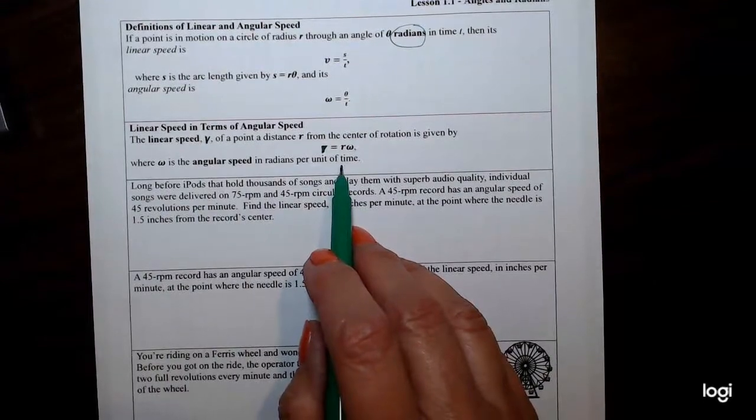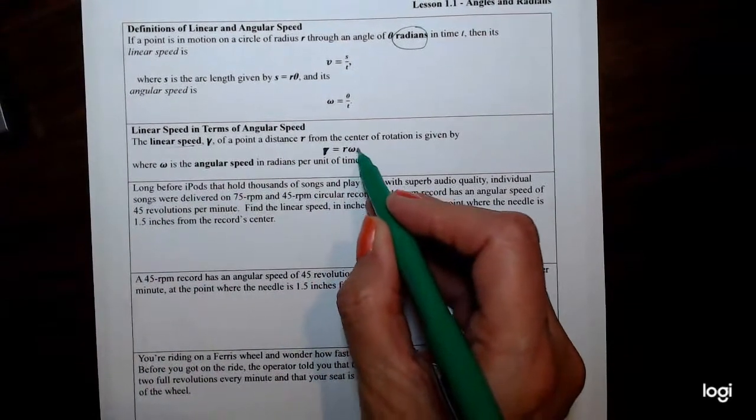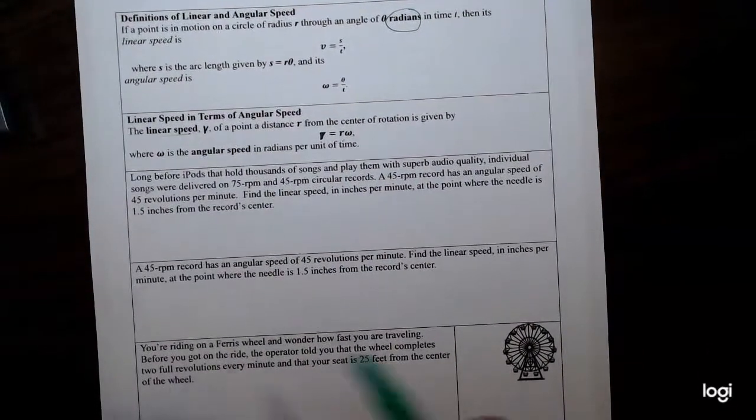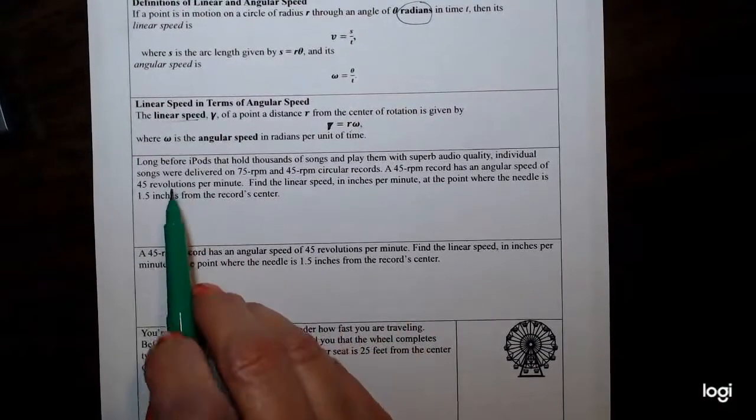So if we want to find linear speed, we've got to know what the angular speed omega is, and multiply it by the radius. Okay? So let's put these formulas to work in these example problems.